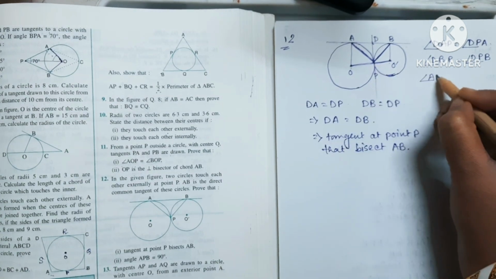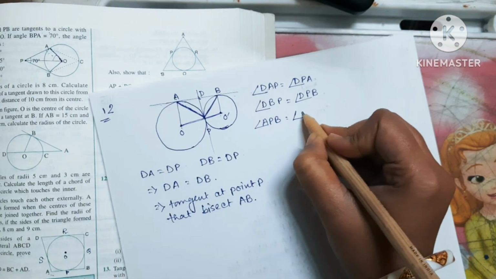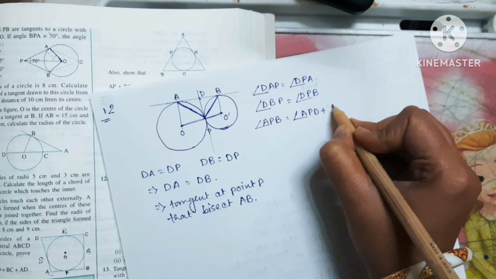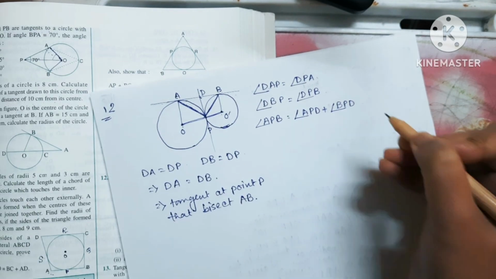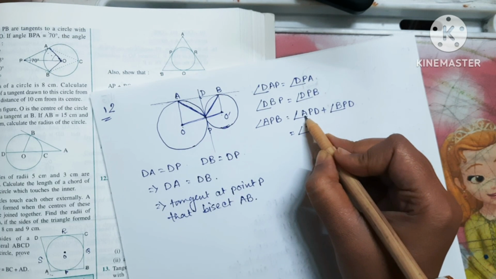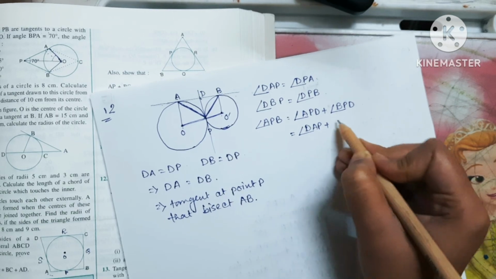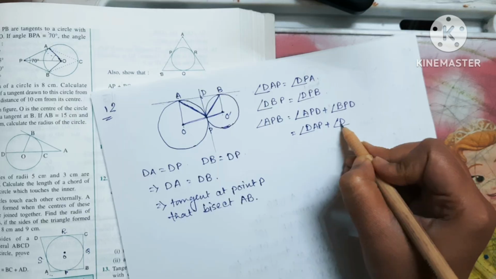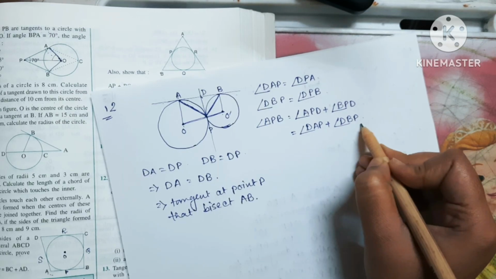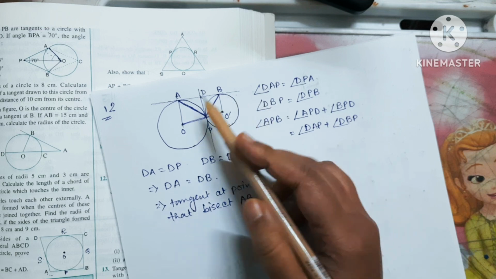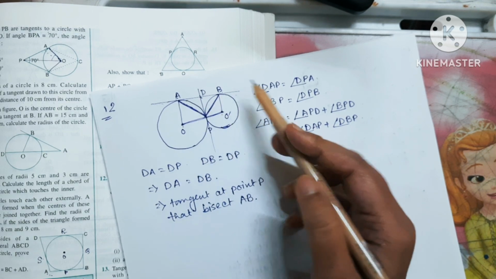Now angle APB is angle APD plus angle BPD. That will be equal to DAP plus, instead of BPD, you can write DBP, so angle DBP. You can write like this. Now in triangle ABP, you know that the sum of three angles is 180 degrees.